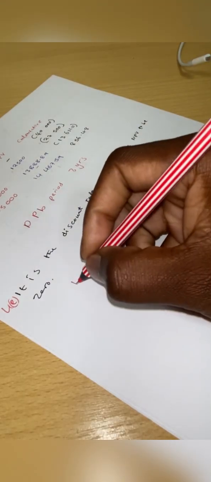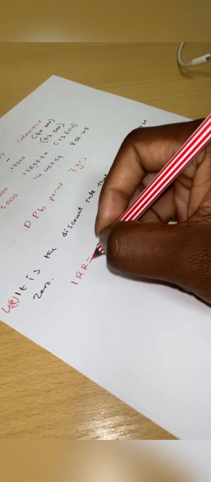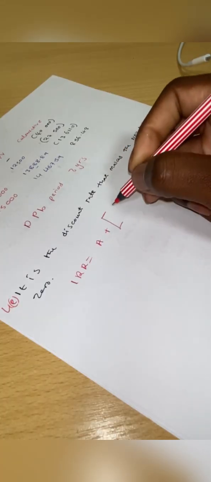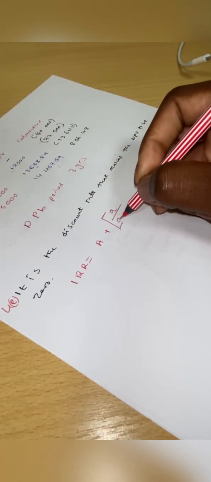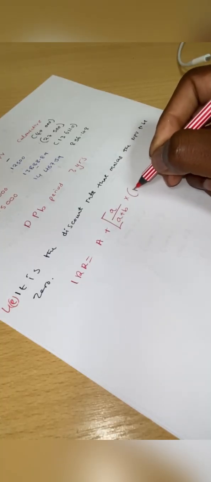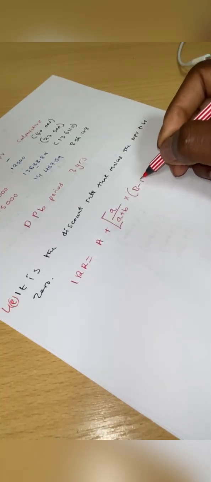Okay. So the formula for finding the internal rate of return is given like this. Internal rate of return is equal to capital letter A plus small letter a over small letter a plus small letter b, then we are multiplying by capital letter B minus capital letter A, you close. Okay, so this is the formula for the internal rate of return.